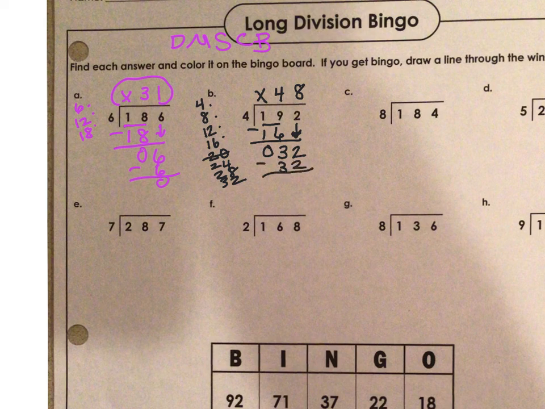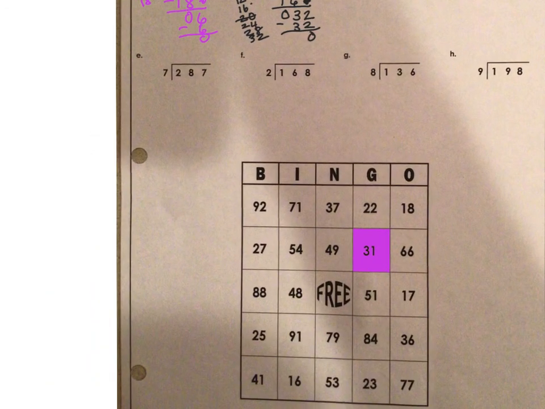And I subtract, and my remainder is 0. You don't even have to write that. We didn't even write it on the first one, okay? It's up to you. You can just write 48, okay? Then I go down to my handy-dandy chart, and find that answer. And where is it? There it is. And fill it in, okay?